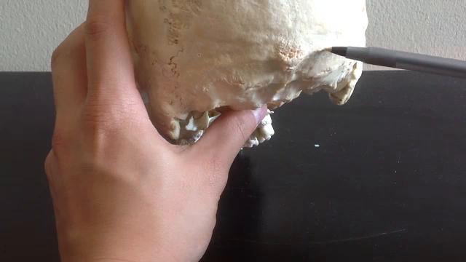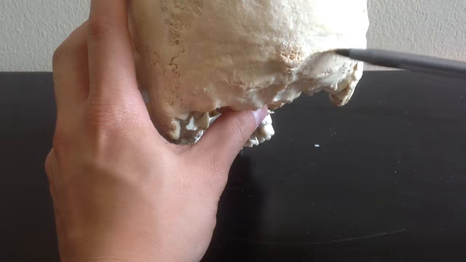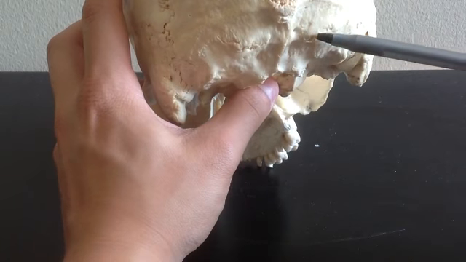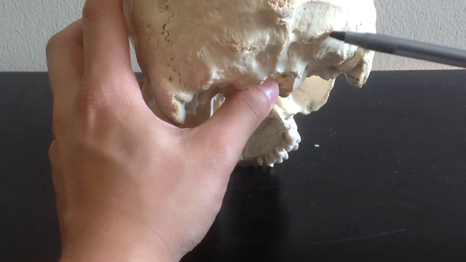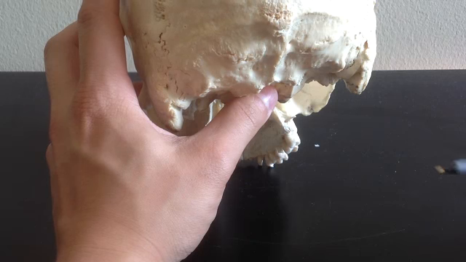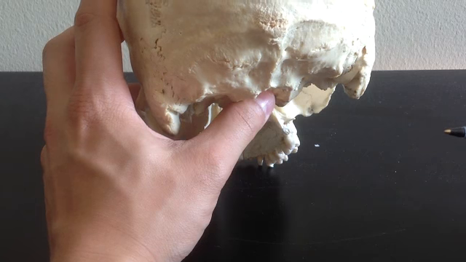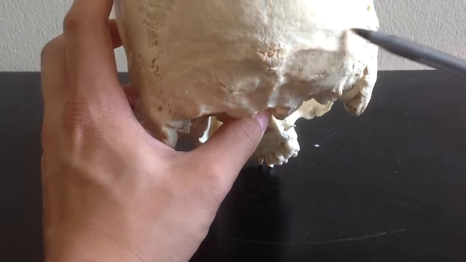Below that you have your superior nuchal lines. These are more prominent. They extend from your protuberance. And then finally you have your inferior nuchal lines. These are just attachments for your back and neck muscles. Your highest nuchal lines are for the attachment of the epicranial aponeurosis. And once again, that's very hard to see.